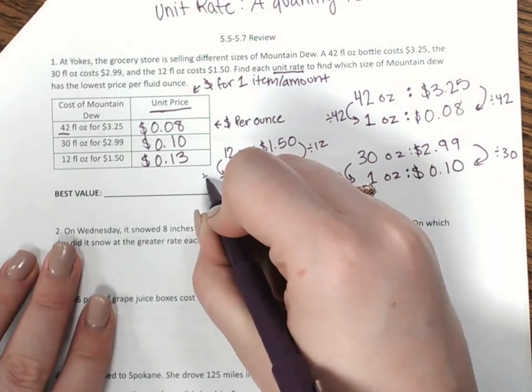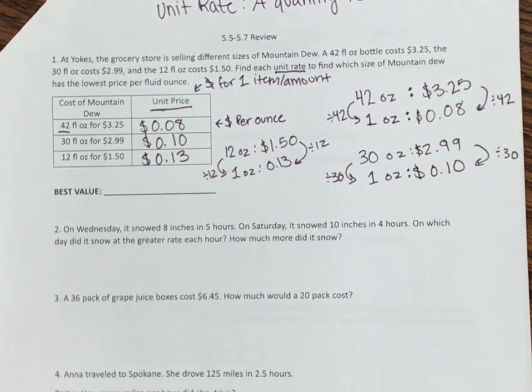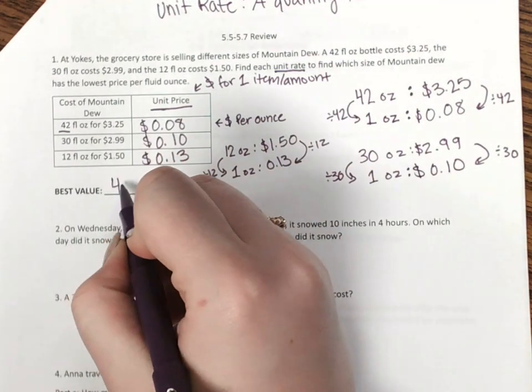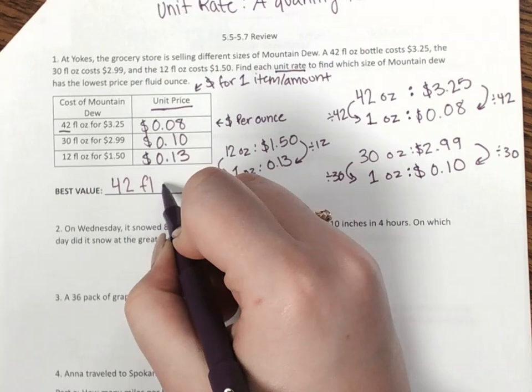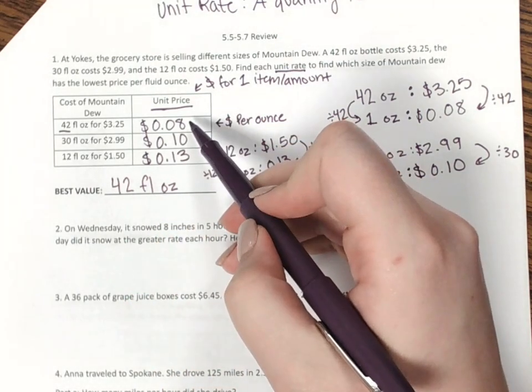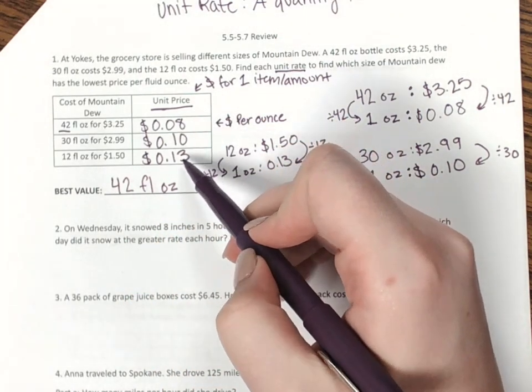Okay, so looking at this, we ask ourselves, which one is the cheapest unit price? If you said the 42 ounce, you are absolutely correct, because it is 8 cents instead of 10 or 13.